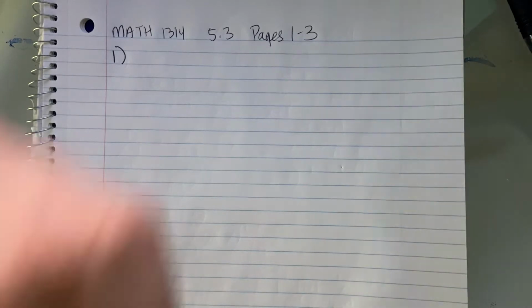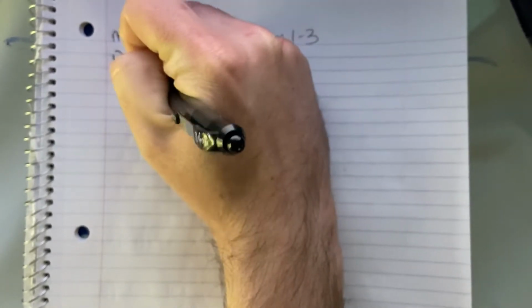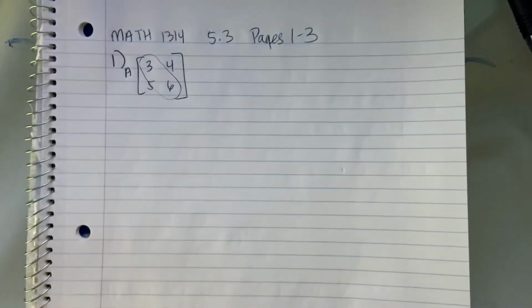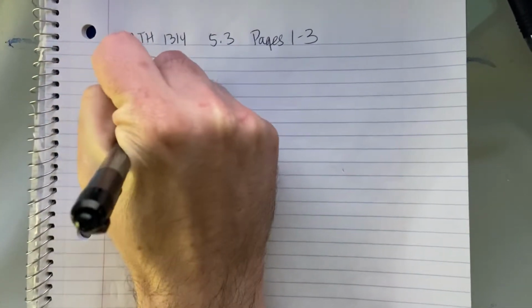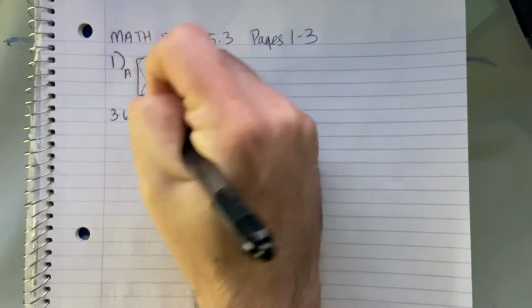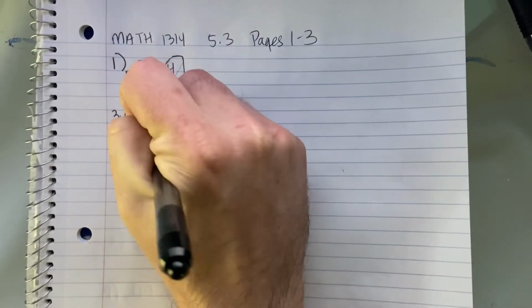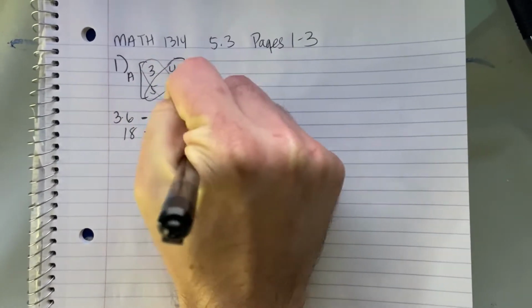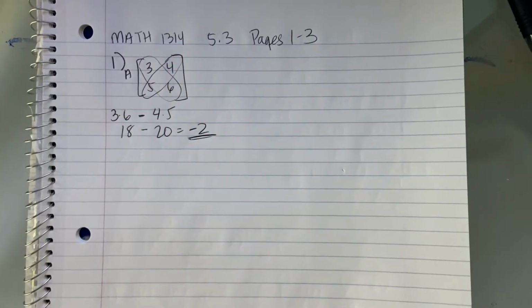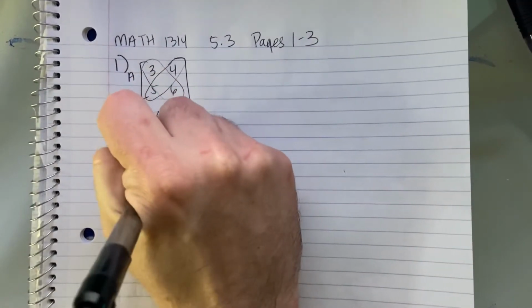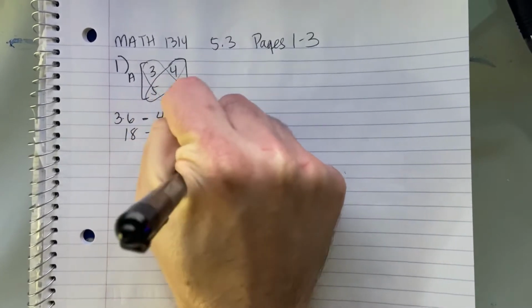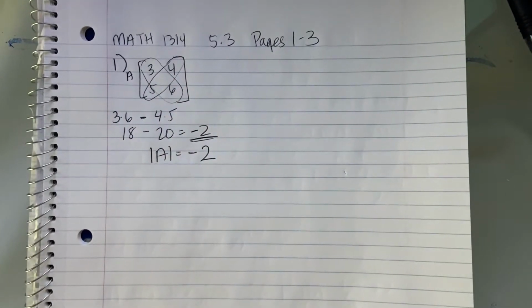The determinant, though, is easy. If A is a 2 by 2 matrix, you just take one diagonal, the top left to bottom right diagonal, multiply those two numbers together, and subtract the other diagonal. So 3 times 6 is 18, 4 times 5 is 20, 18 minus 20 is -2. That's all it is for the determinant of a 2 by 2. Normally we put this in lines to indicate it's a determinant, so this is how your answer would normally be.